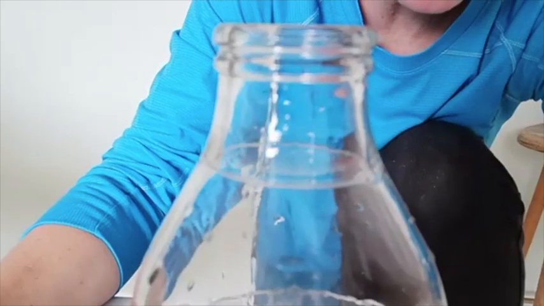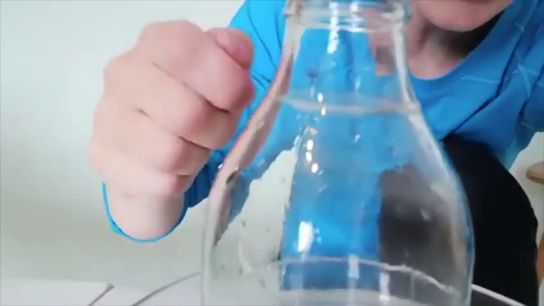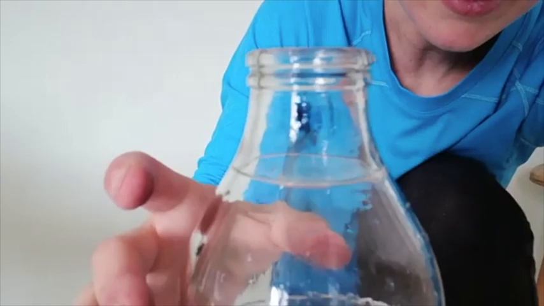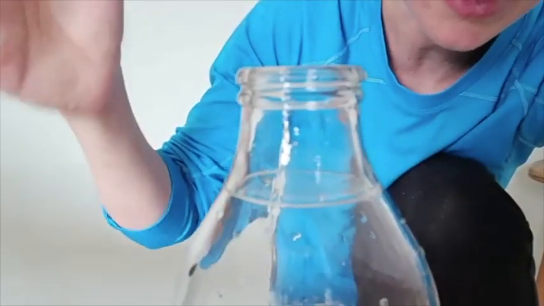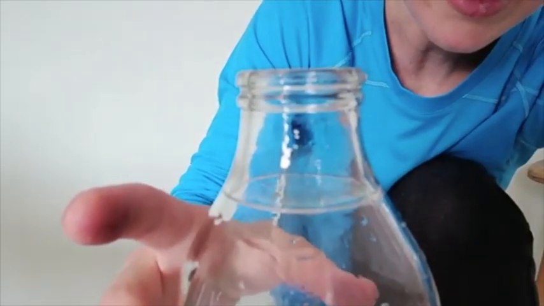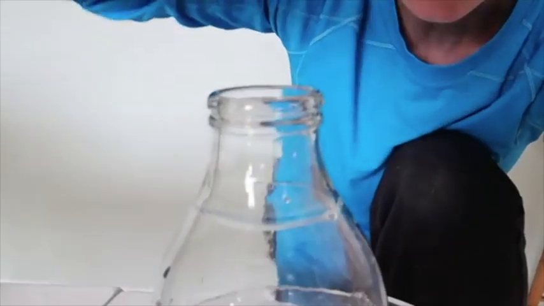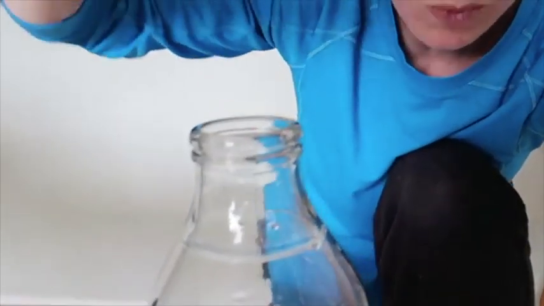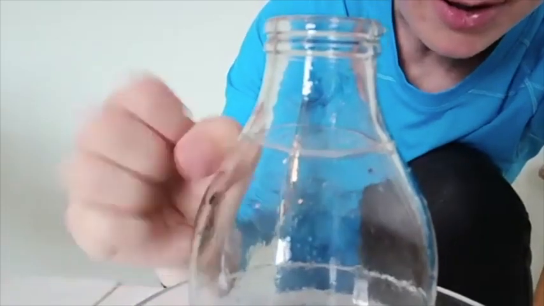So the first time we did the experiment, the air inside the bottle got warm, pushed against the sides of the bottle, pushed against the bubble and made a bubble because there was more air inside the bottle than there was outside the bottle, and the inside of the bottle was warmer, so the air particles had more energy, so they were pushing. This time, the air outside the bubble is warmer and the air inside the bottle is quite cold.